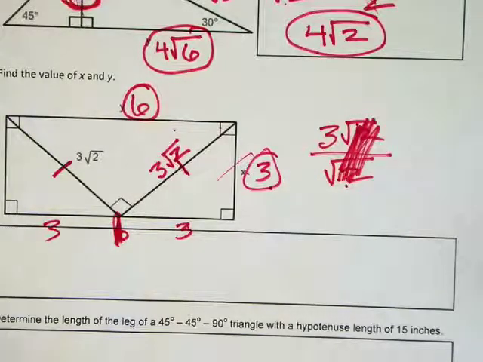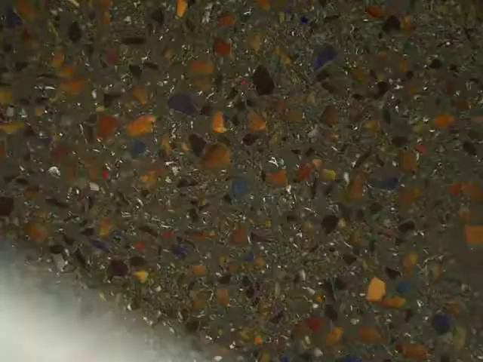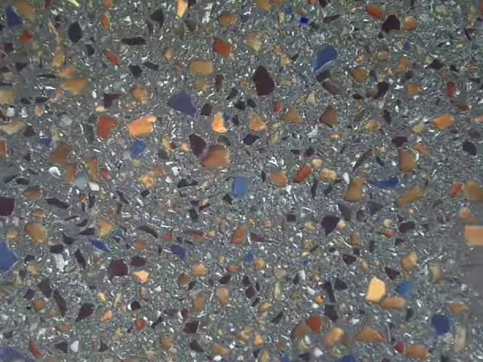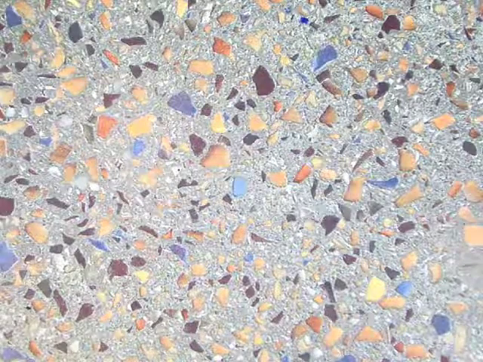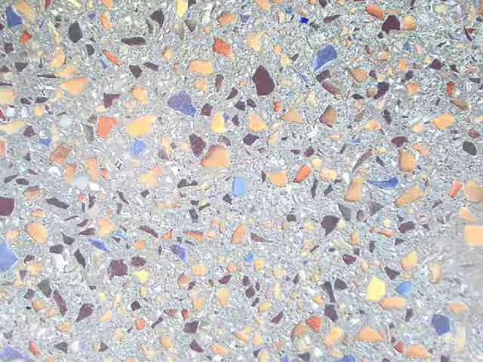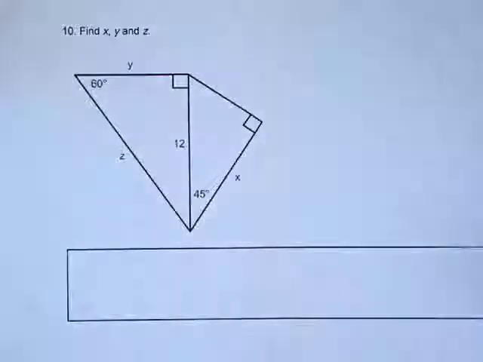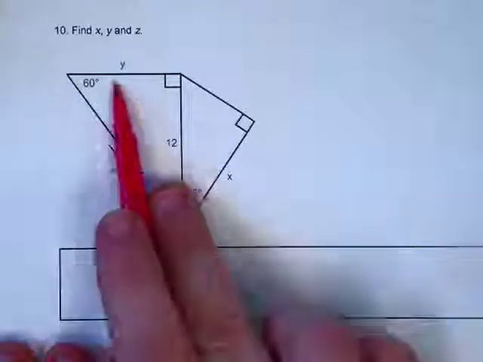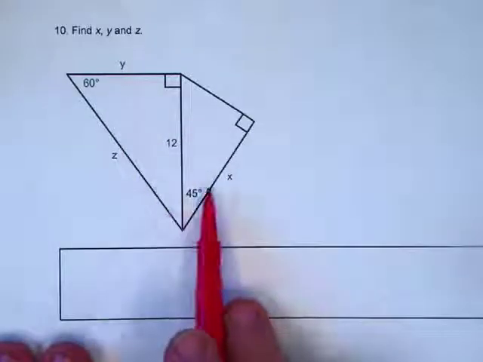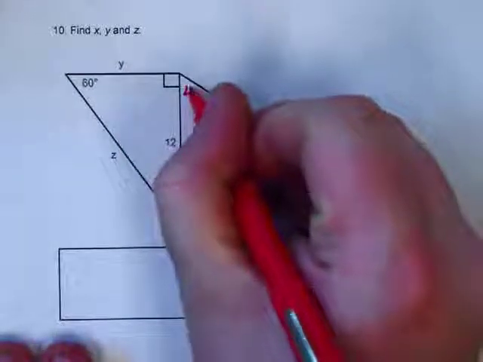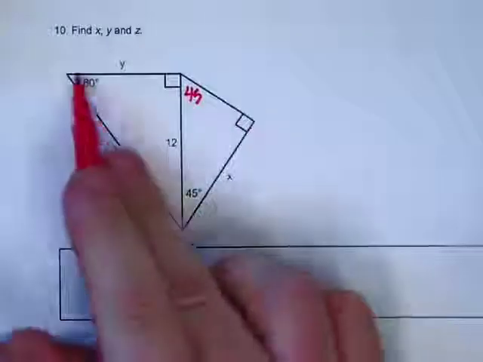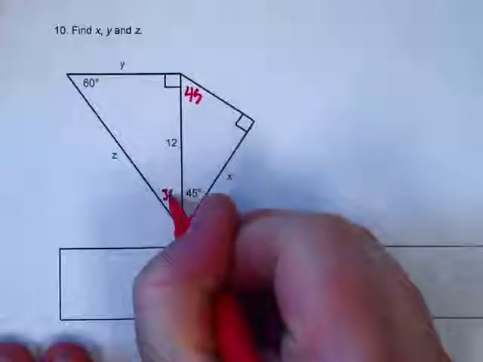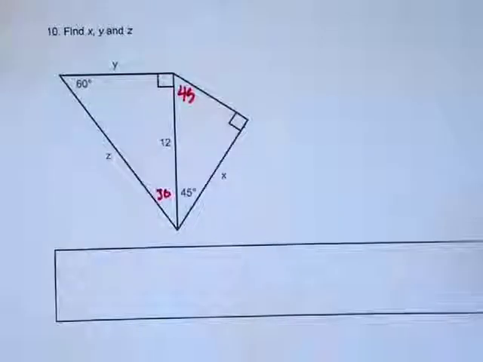Okay? And finally, number 10. Let me find my paper here. Number 10. We've got the same situation going on here. We're trying to find 3 variables, x, y, and z. Okay? We've got a 45, which makes this a 45, 45, 90 triangle. We've got a 60, so this would be a 30, 60, 90 triangle. So just like the other one, we've got the two triangles next to each other.